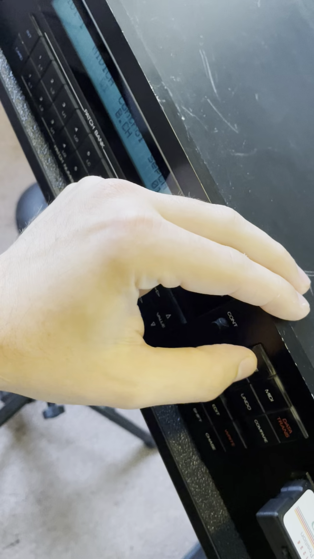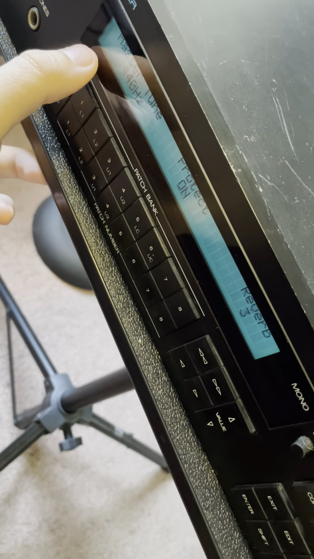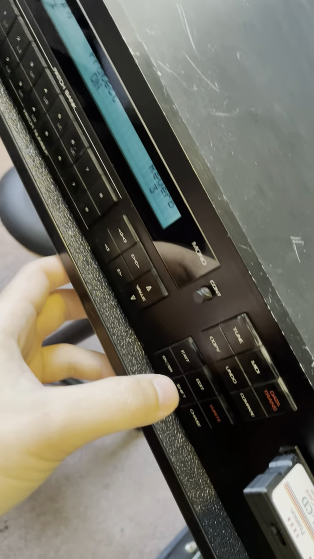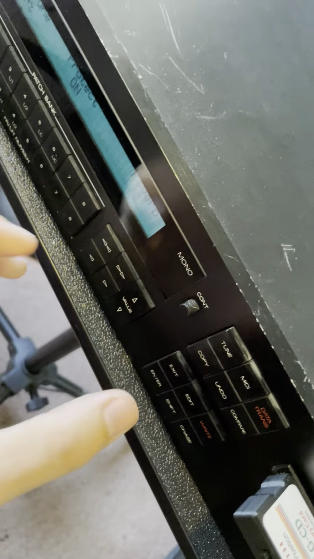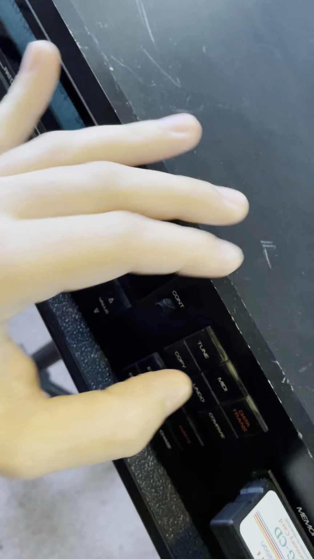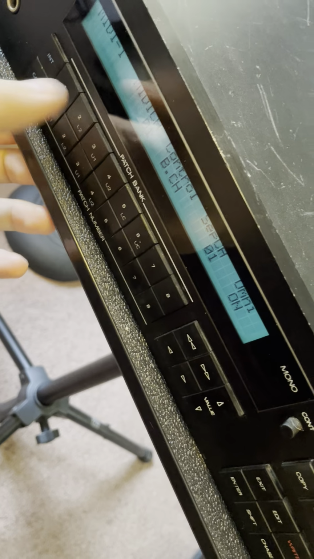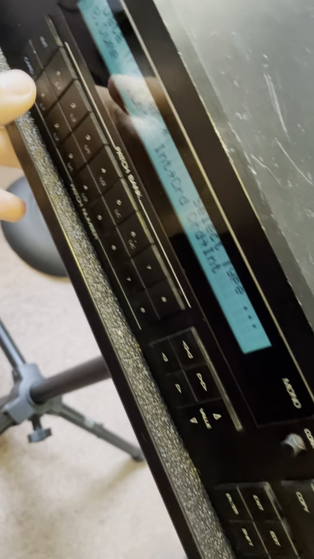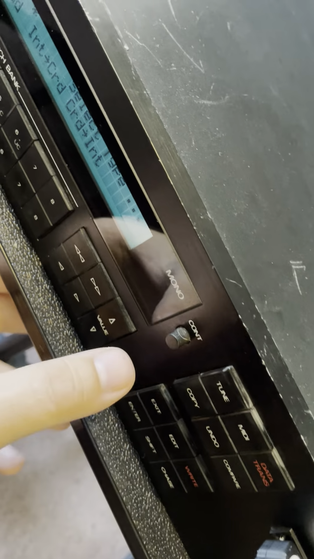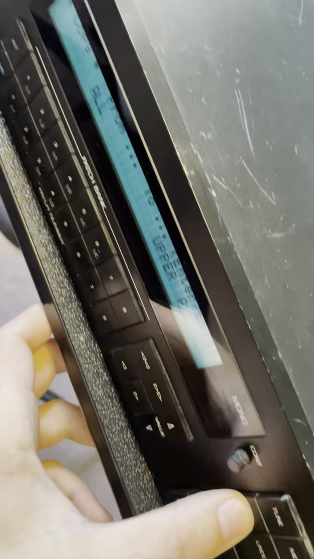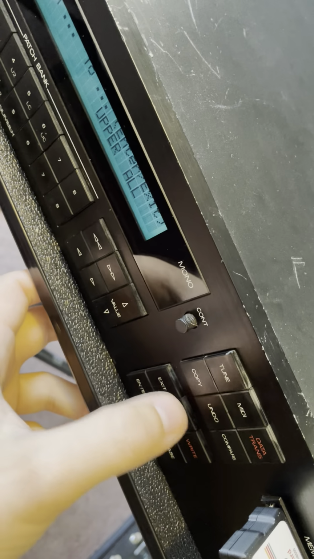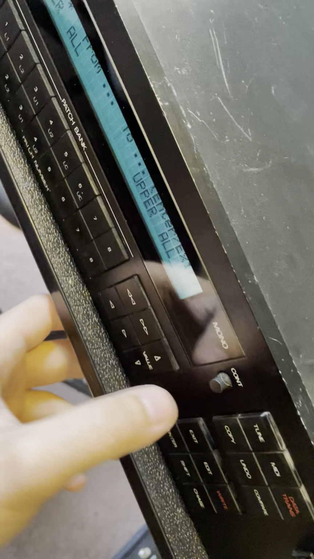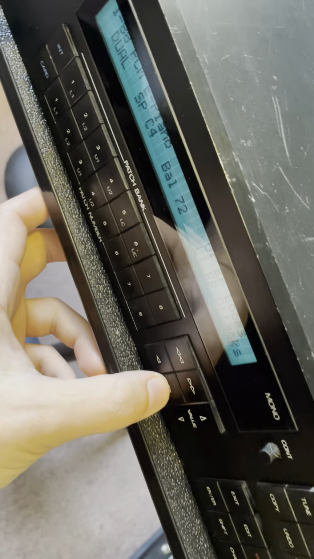So we'll go to tune. Tune clicks fine. MIDI, see how it doesn't click, but it gets you to the MIDI options. Data transfer, doesn't click, but it gets you to the options. And then copy, see it'll trigger the function. To do undo, we'll have to go and change a value real quick.